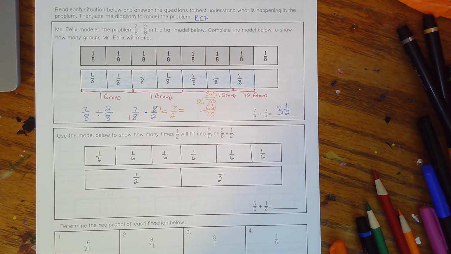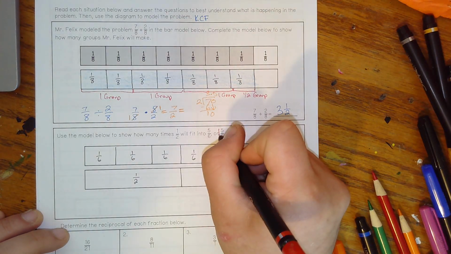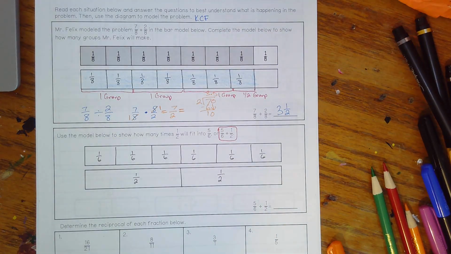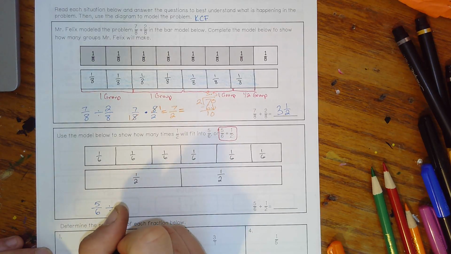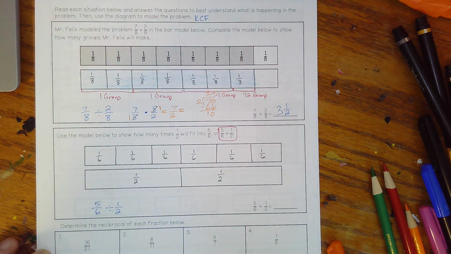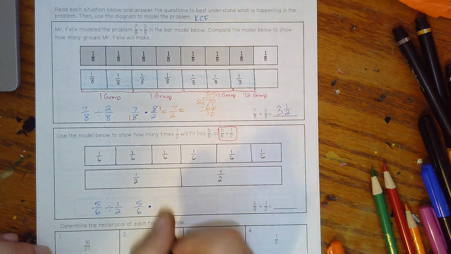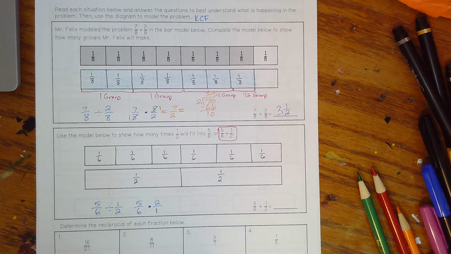Here it says use the model below to show how many times 1/2 will fit into 5/6, or 5/6 divided by 1/2. For me, I like this a lot because that's how it's going to actually look, because that's what we have down here as well. So let's go ahead and set that up. We're going to have our 5/6 divided by our 1/2. Again, KCF, this is going to be 5/6 times 2/1.